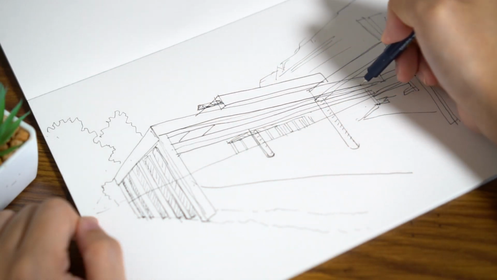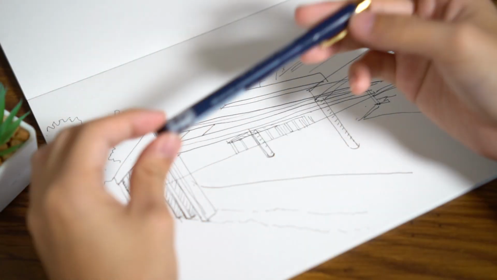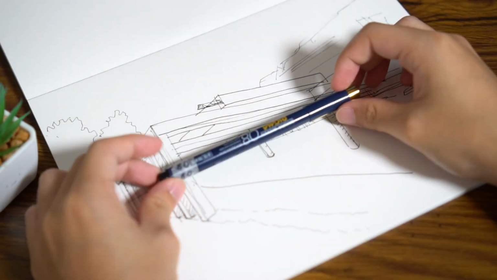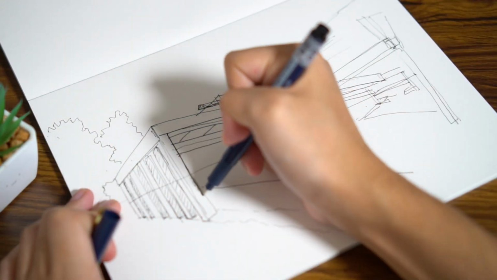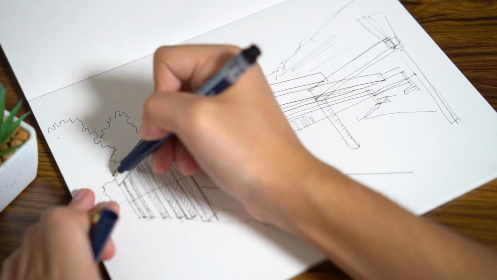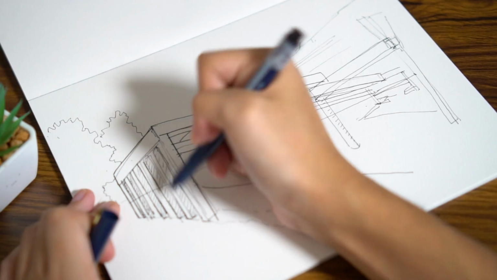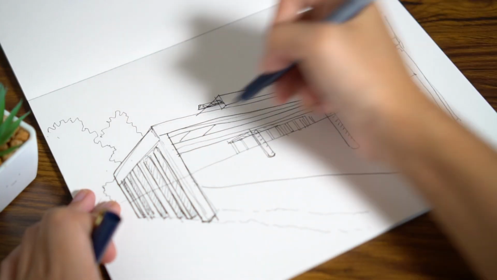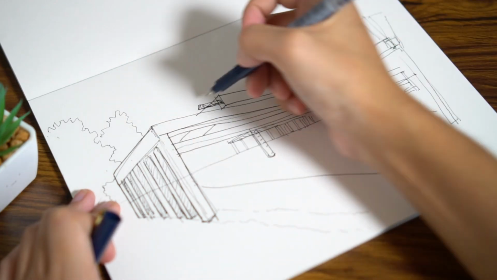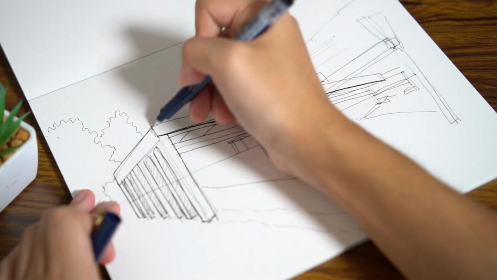Why don't we do something a little bit different today and accentuate the strength of the building using something thicker. Now I want to accentuate this shape over here. Strong shape. And this horizontal line going through here, that's a strong shape.